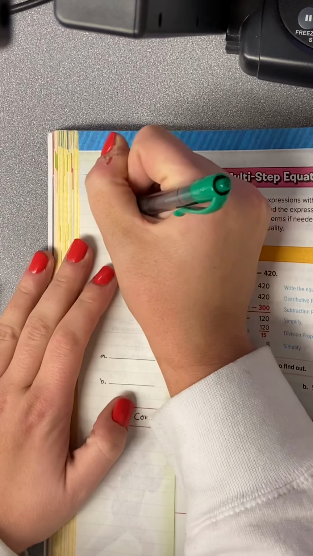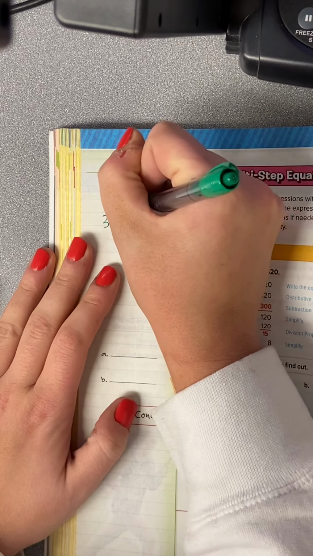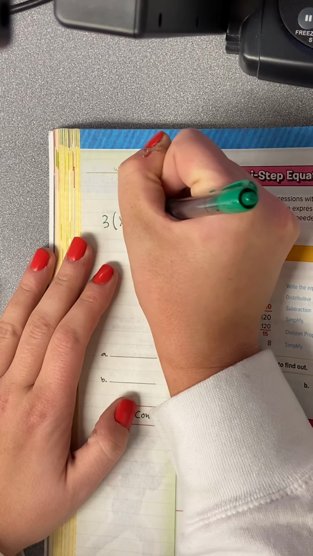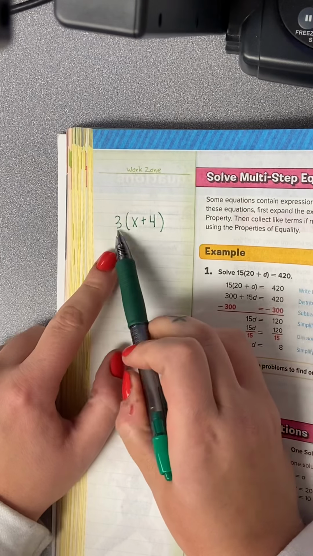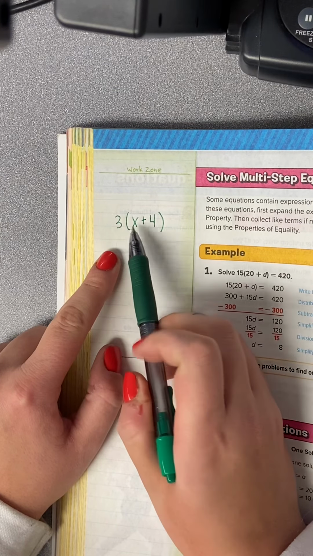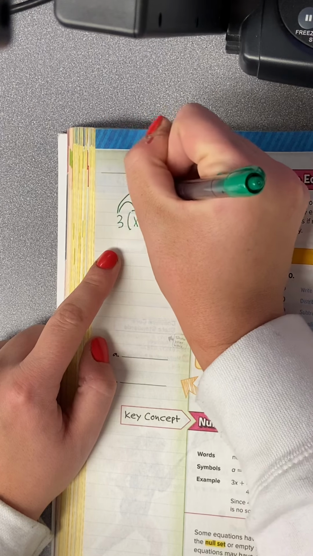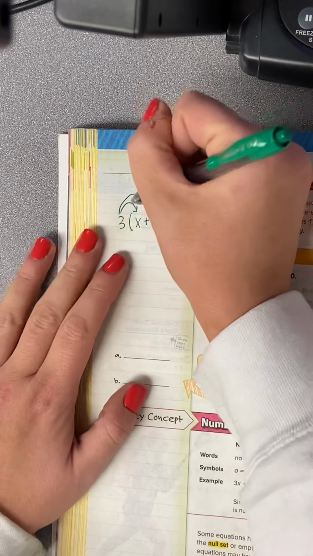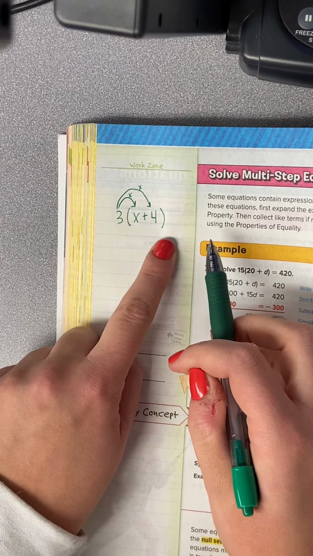When you have a number like 3 times x plus 4, we'll say 3 times x plus 4. When we have a number right outside of parentheses, what we need to do is distribute, or share the wealth. We multiply this number by everything in there.